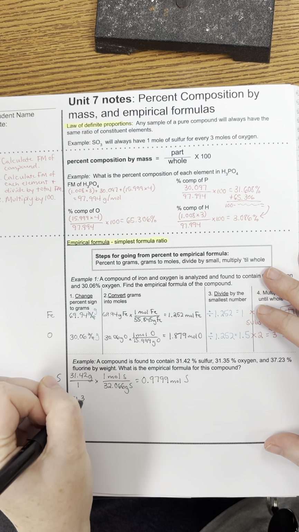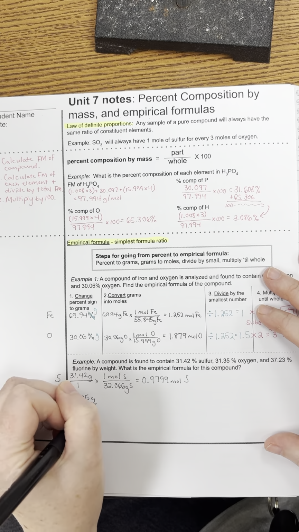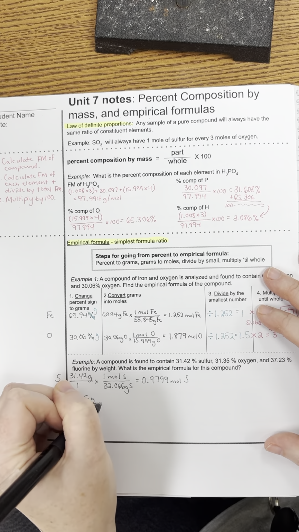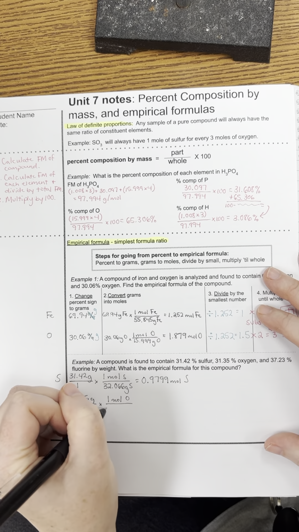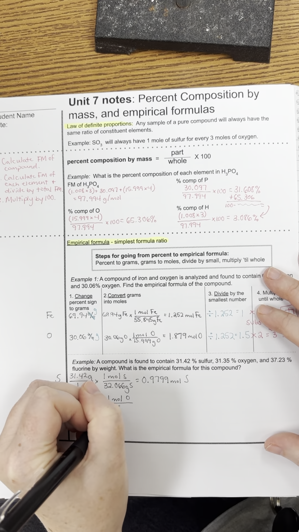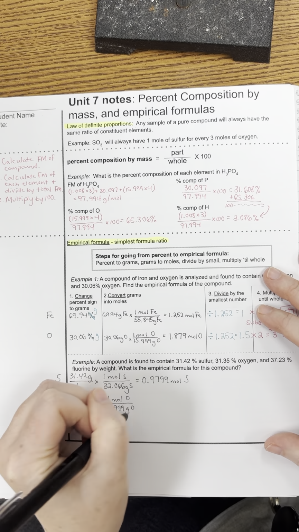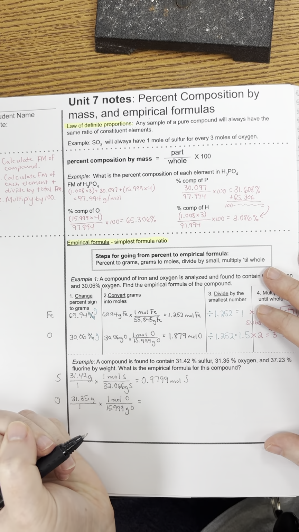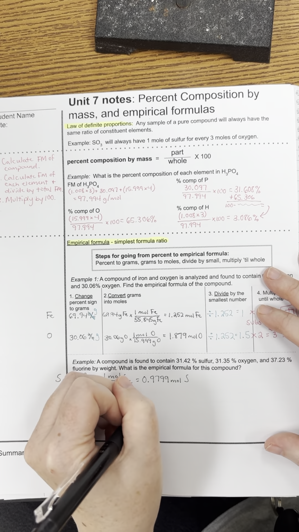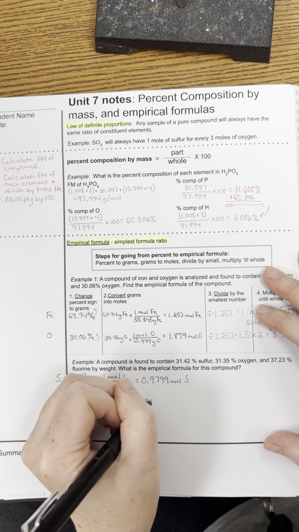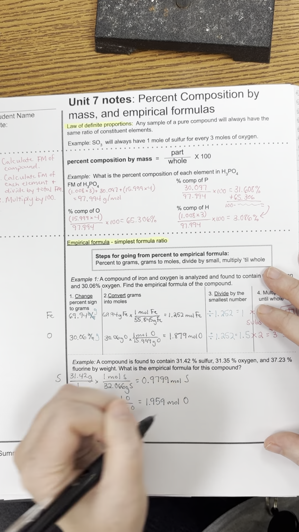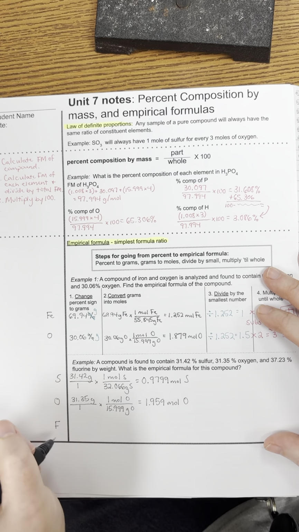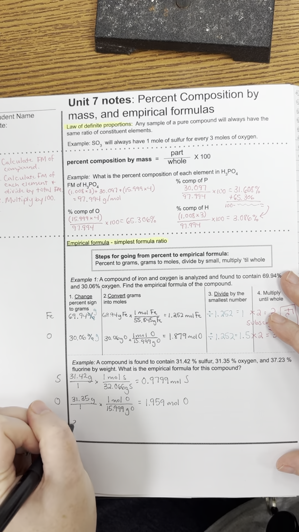It's 31.35% gets changed to grams. And then 1 mole of oxygen is equal to 15.999 grams of oxygen. So then when we divide those, we get 1.959 moles of oxygen.